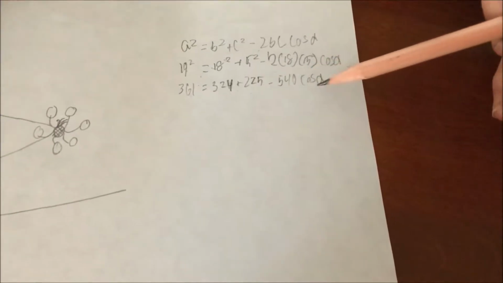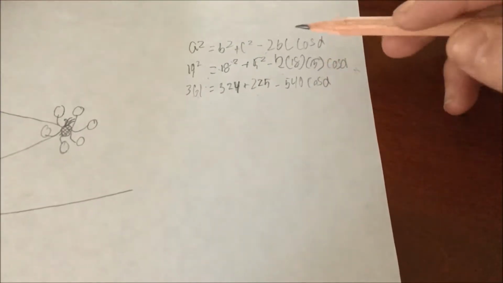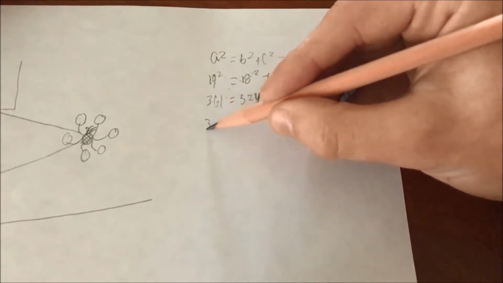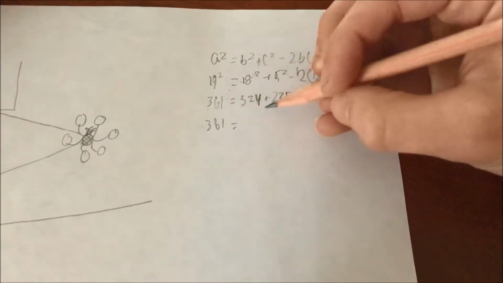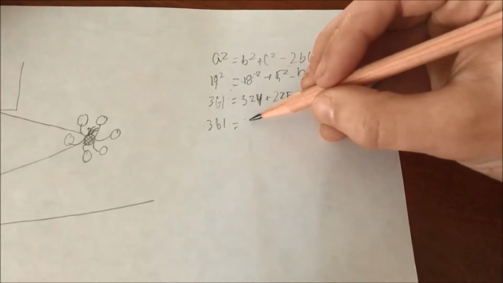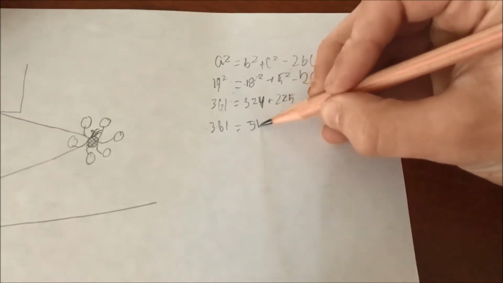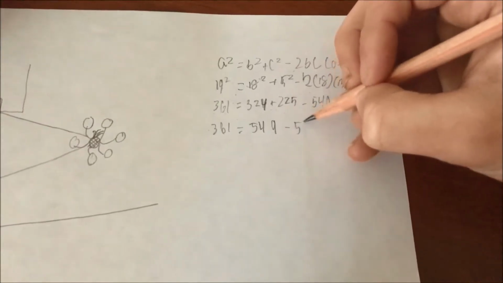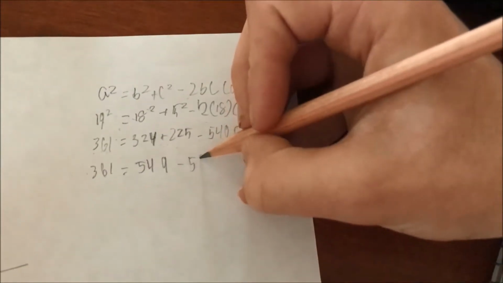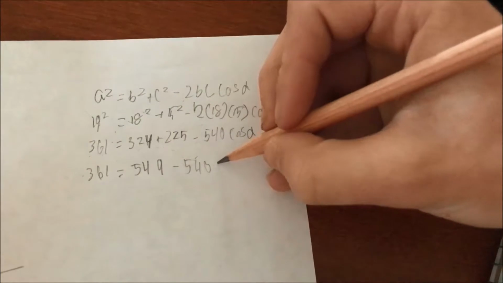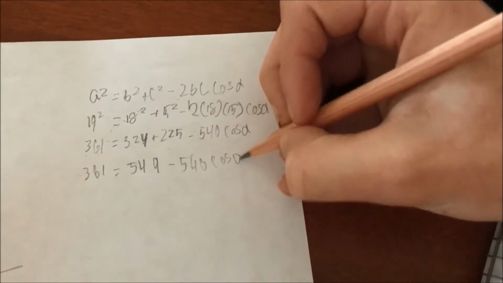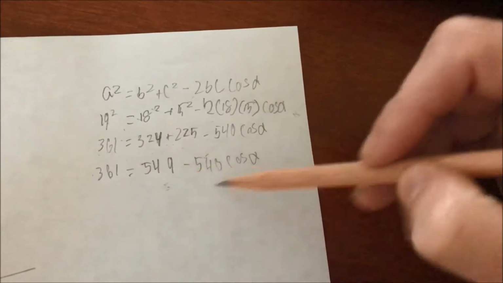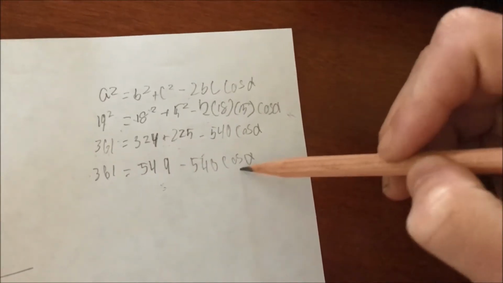times 15 is 540. So if we add all this together, 361 equals 549 minus 540 cosine alpha. Then we can figure out by what amount this is a limiting factor.